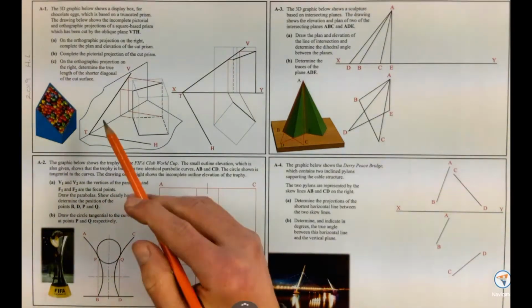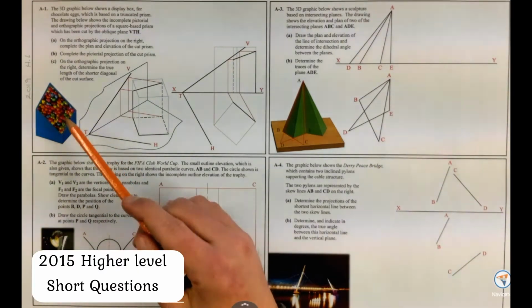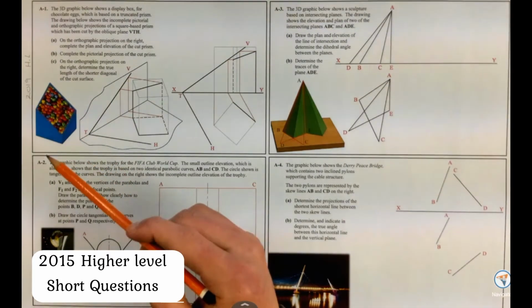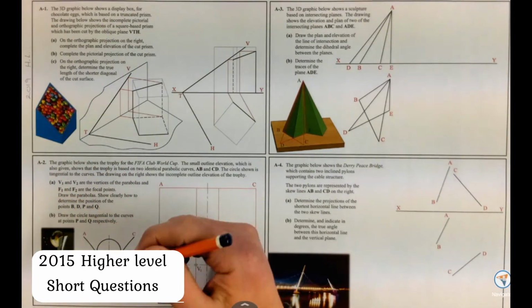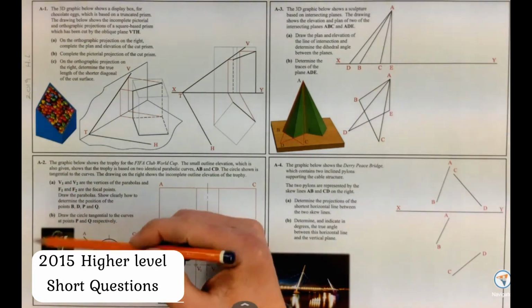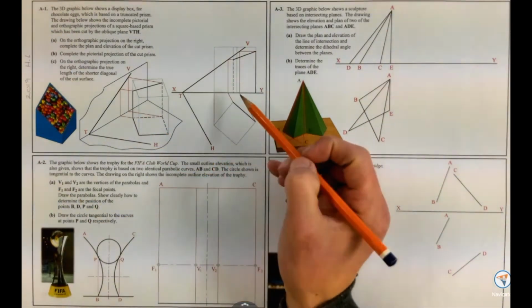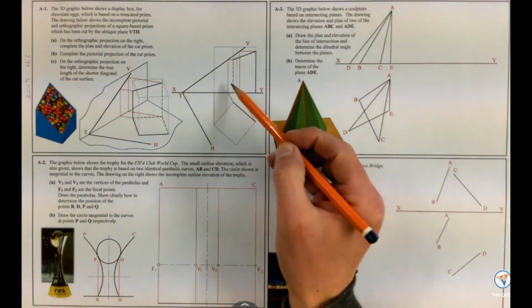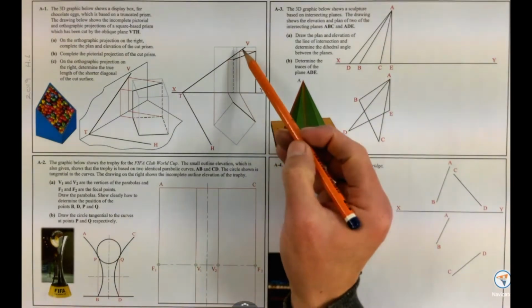So question A1, first up, we have a box that has been sliced at an angle by a plane. A plane is any flat surface, so a saw blade, for example, could be considered a plane. We have to draw the elevation and plan of this cut surface. So the surface has been cut by a plane.